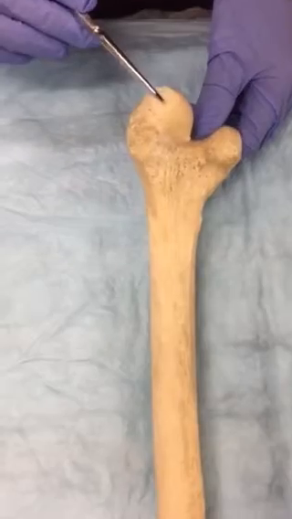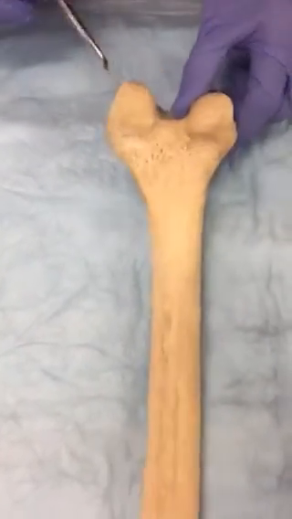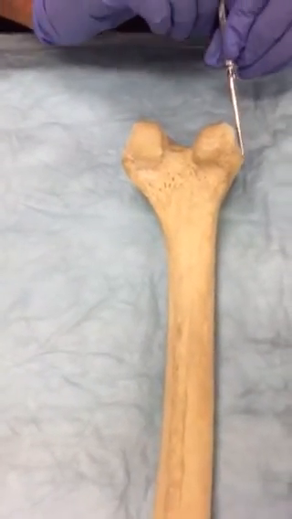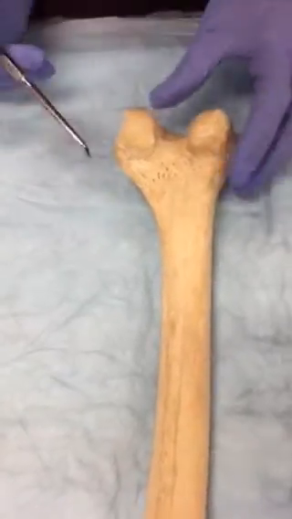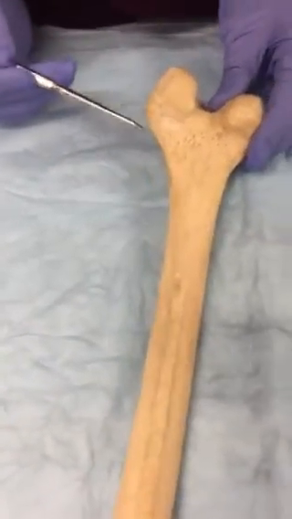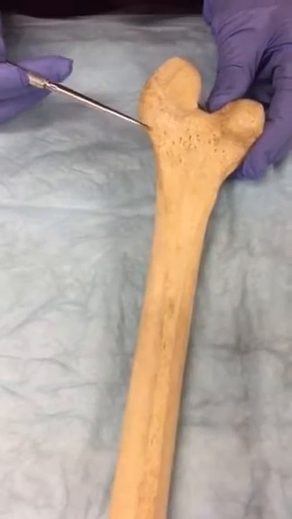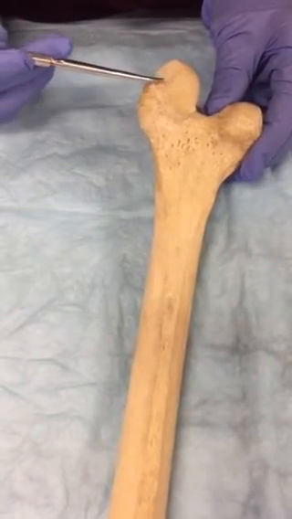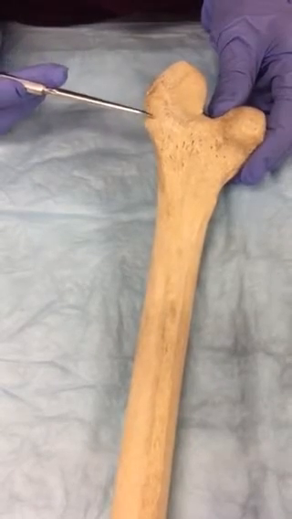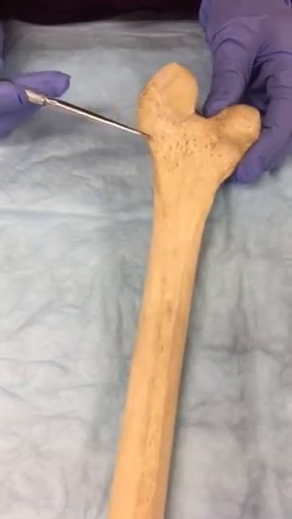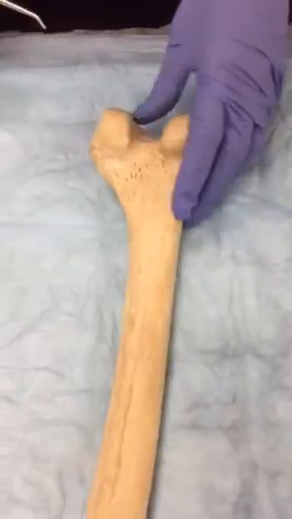This outer part is the medial epicondyle, and this outer part here is the lateral epicondyle. So on the medial epicondyle, this part here is known as the adductor tubercle. Just above the medial epicondyle, that is the adductor tubercle. So we are done with the femur.